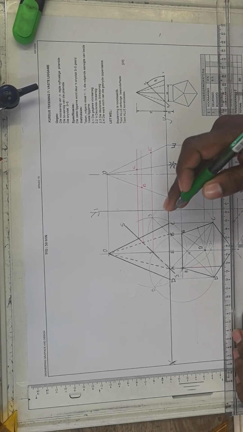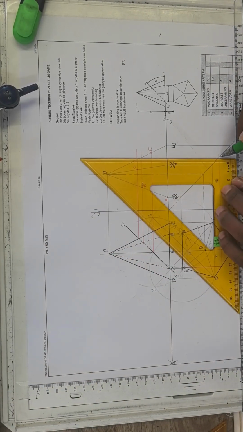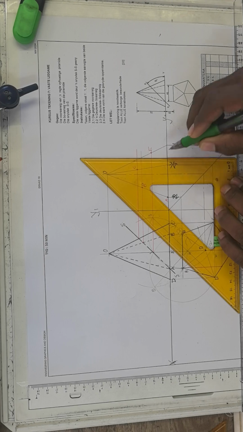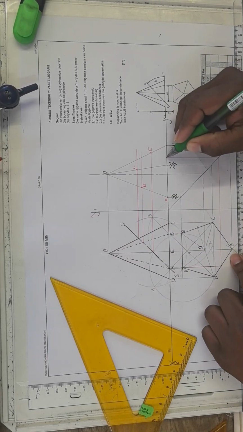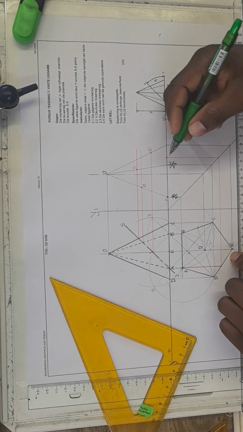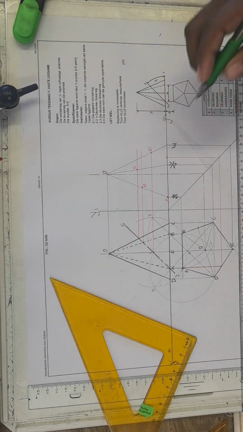Remember, when it touches your 45-degree line, it changes direction, it goes up. So you have that point between D and E, which is gonna be your fifth point. So now you have all the points that you need.